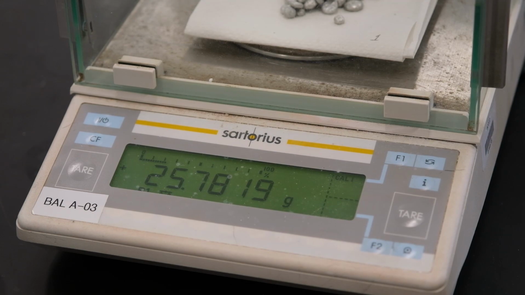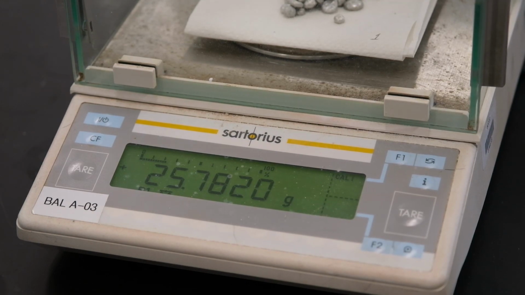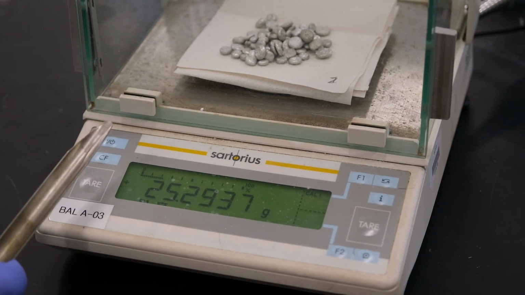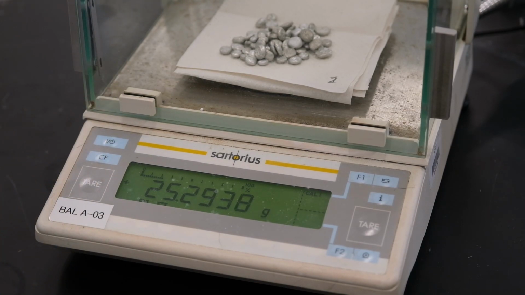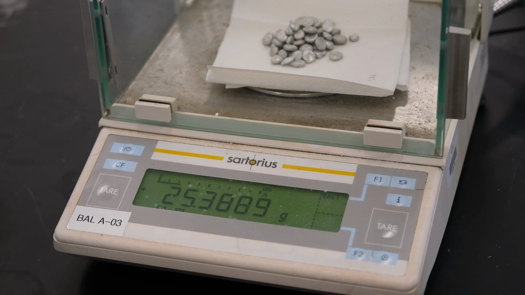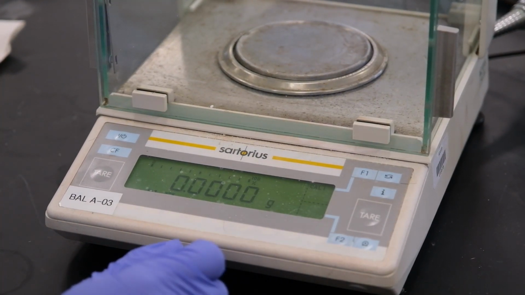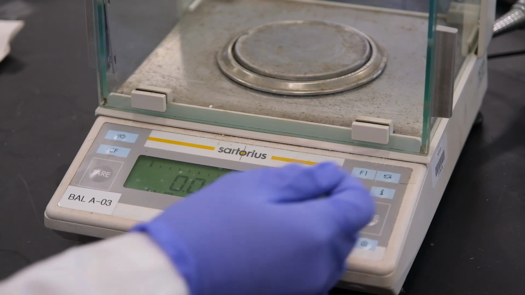Record to the appropriate number of significant figures for the first trial. This is the mass of the unknown metal for sample 2. This is the mass of the unknown metal for trial 3, so record to the appropriate number of significant figures. Okay. So we're going to be needing 20 grams of water for the calorimeter. So I'm going to measure it out.